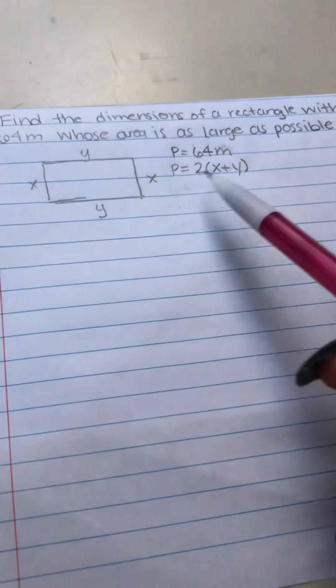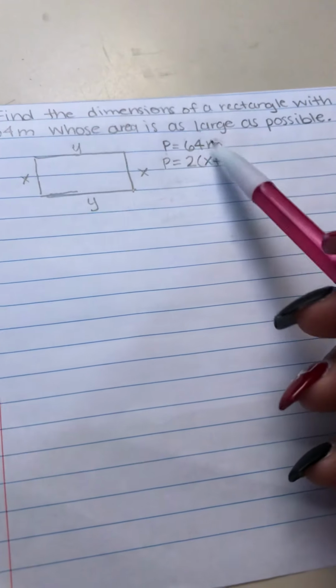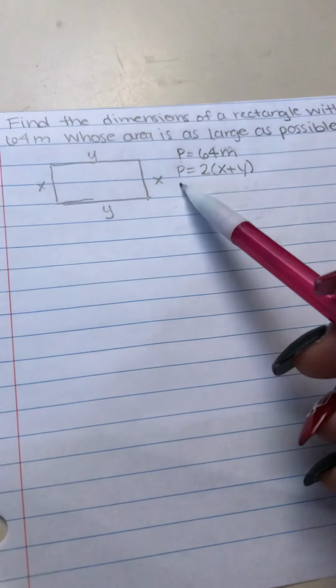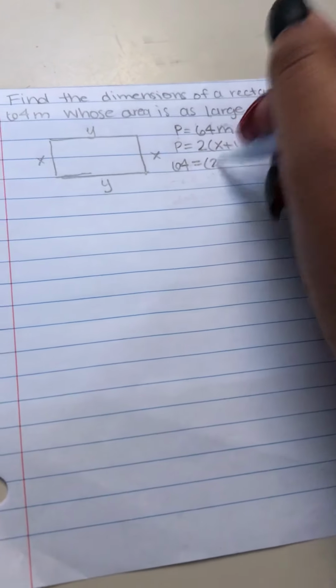And so then with this, since you know the P is 64 meters, you can then plug in 64 for P and write that out, and you should get 64 is equal to 2x plus y.